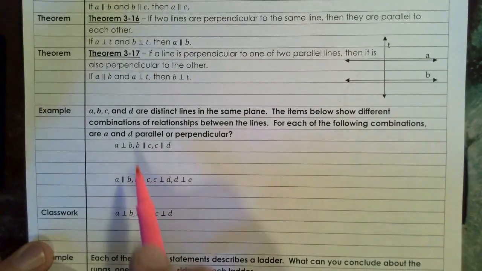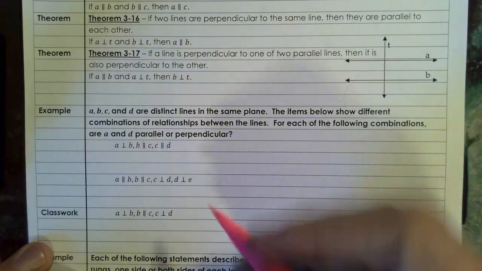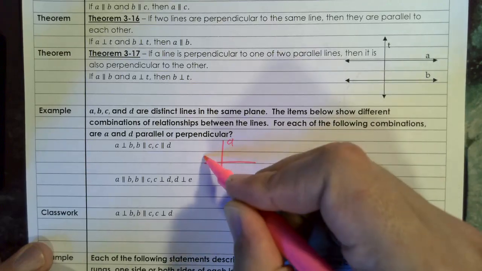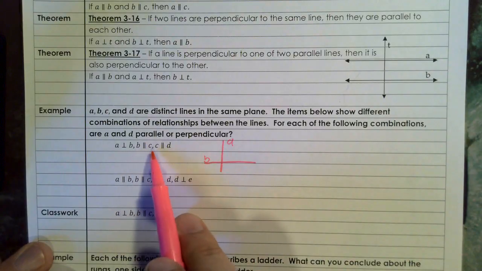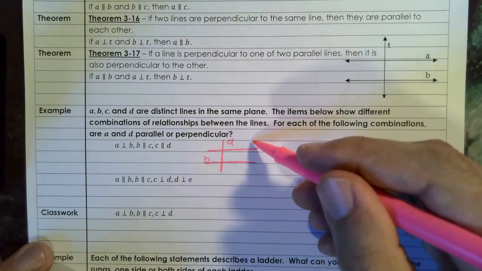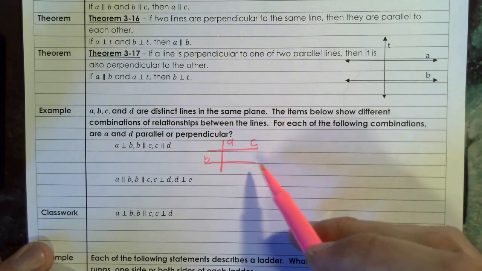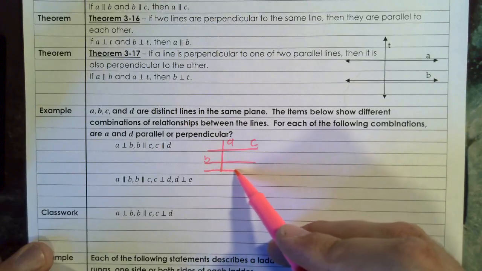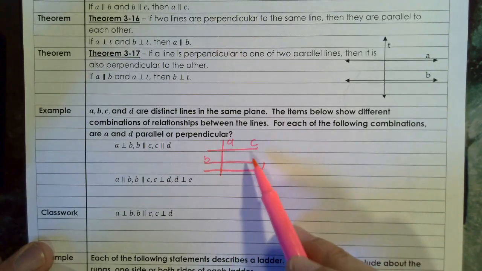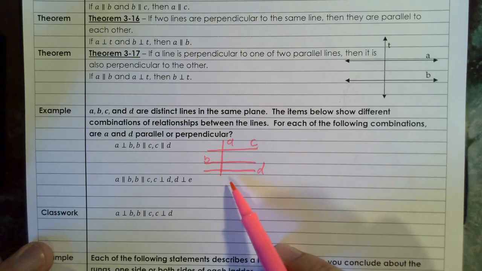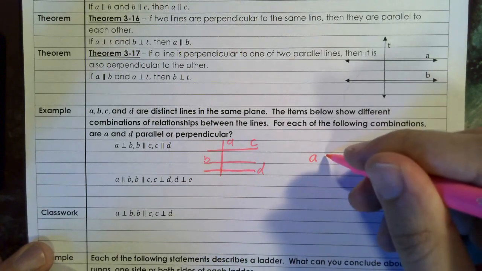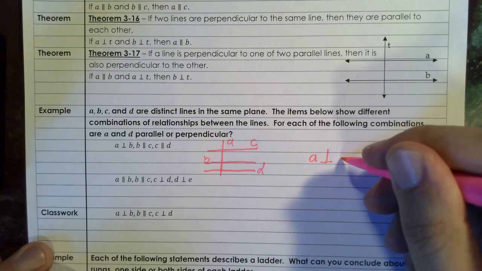So if we're looking at this example, we know A and B are perpendicular. So we could draw A like this and B perpendicular to that line. B has got to be parallel to C. So then we can make another line over here. Okay, that's C. And C's got to be parallel to D. I'm going to put D down here, but I want to make sure that C and D are parallel. Because of all those consequences, I'm forced to make D and A perpendicular. So we're able to conclude that A is perpendicular to D.